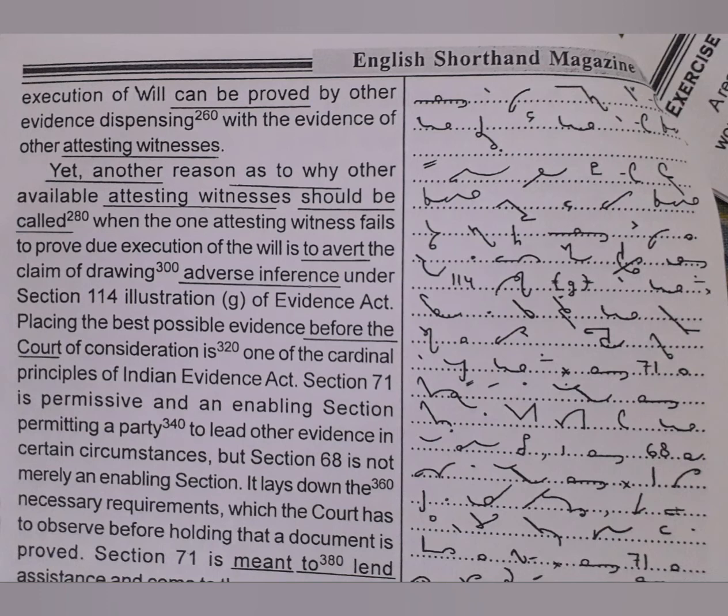Placing the best possible evidence before the court of consideration is one of the cardinal principles of Indian Evidence Act. Section 71 is permissive and an enabling section permitting a party to lead other evidence in certain circumstances, but Section 68 is not merely an enabling section. It lays down the necessary requirements which the court has to observe before holding that a document is proved.